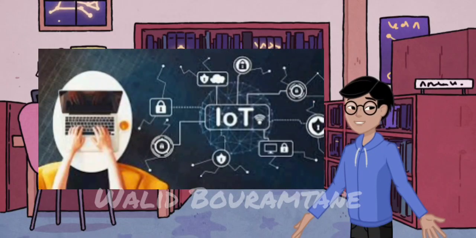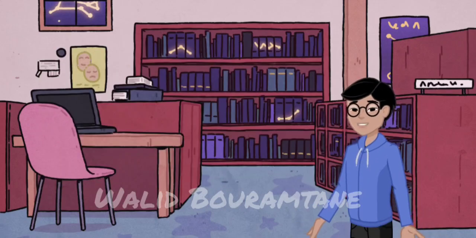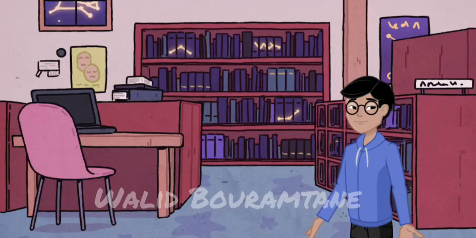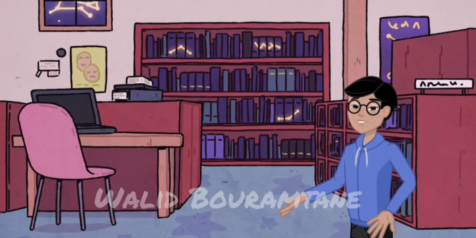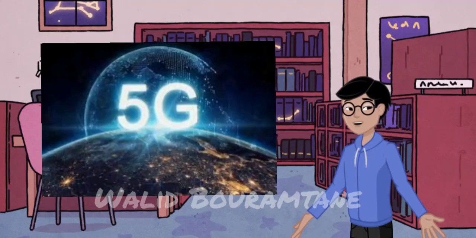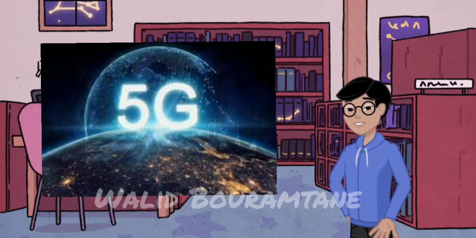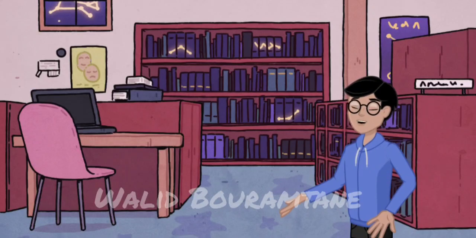2016, the Internet of Things, IoT, becomes more prominent, connecting everyday devices to the Internet. IoT refers to the network of interconnected devices that communicate and share data with each other over the Internet. 2020s. 2020, the rollout of 5G technology begins, offering even faster internet speeds and lower latency. 5G, fifth generation, networks offer faster speeds, lower latency, and greater connectivity, supporting a larger number of devices and enabling advancements in technologies like IoT and autonomous vehicles.